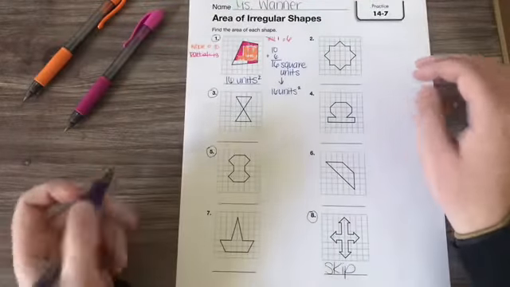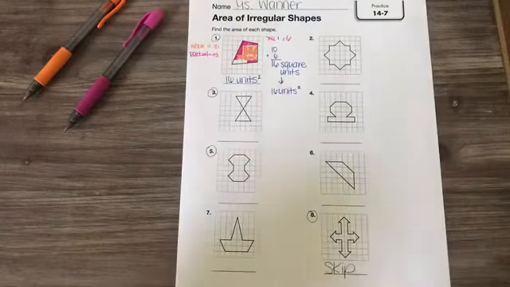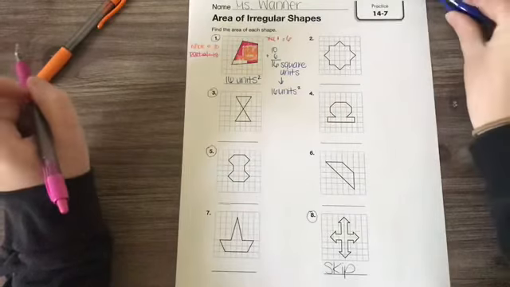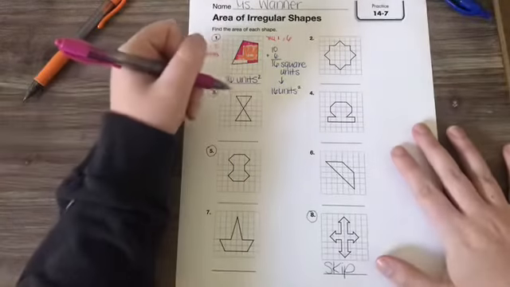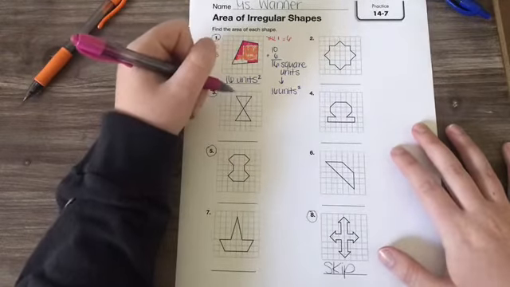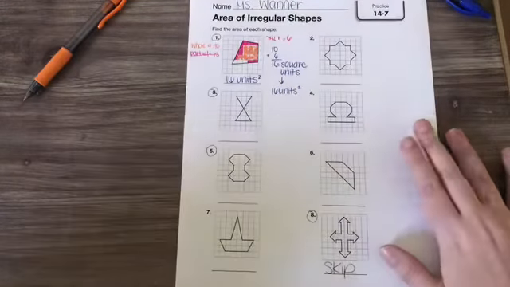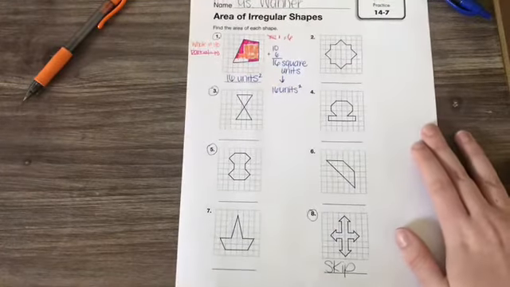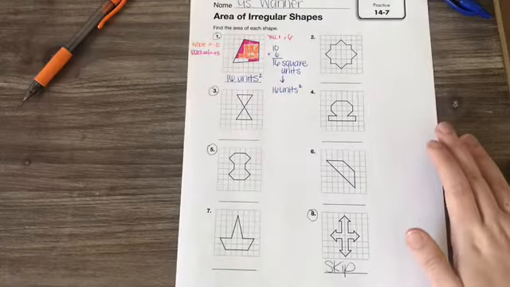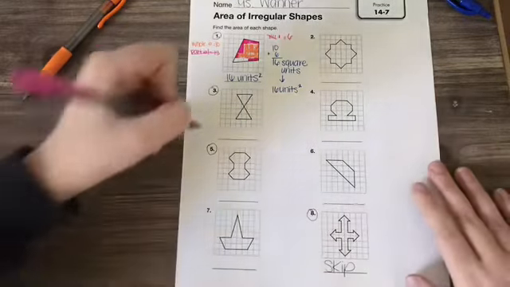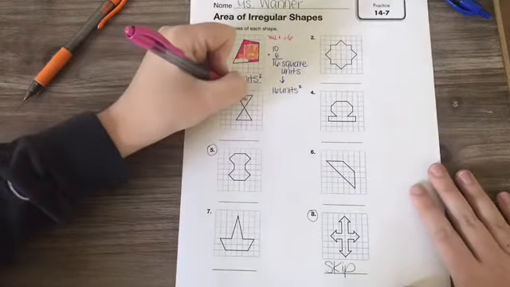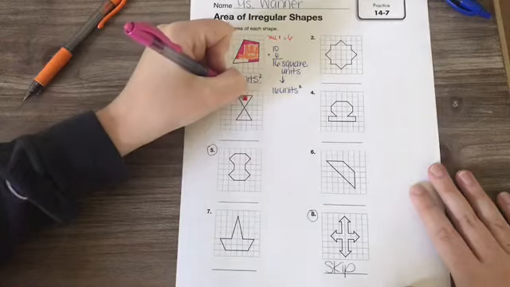All right, let's practice another one. And I know this is a tricky lesson, so just hang on. So our first step is we're gonna count the number of whole squares. So let's count the number of whole squares first. So let's see, we have, okay, there's 1, that's a whole square.